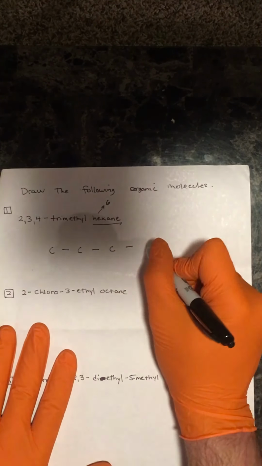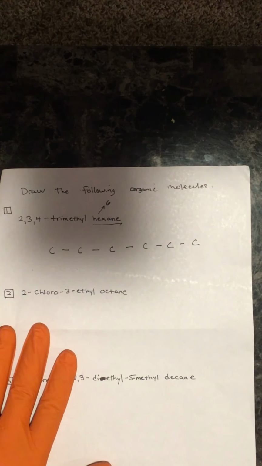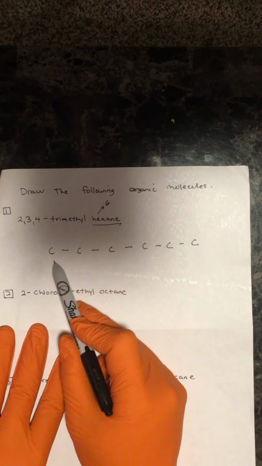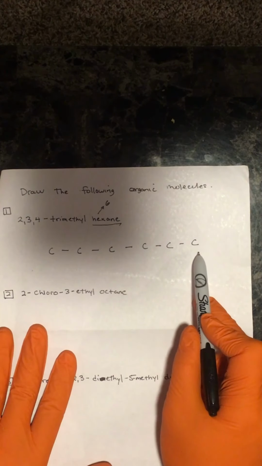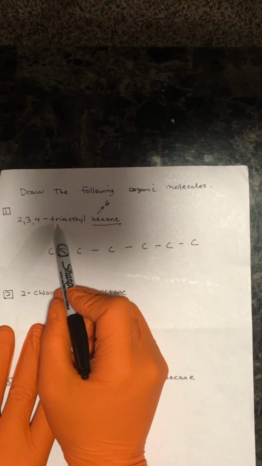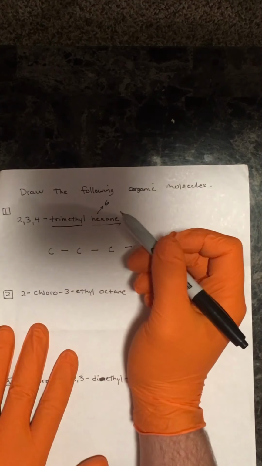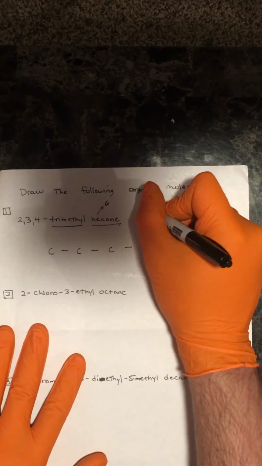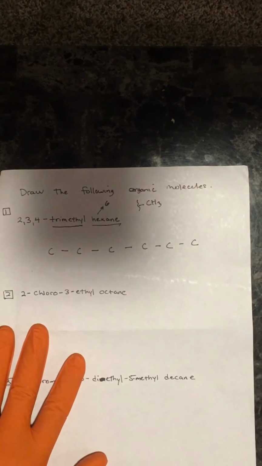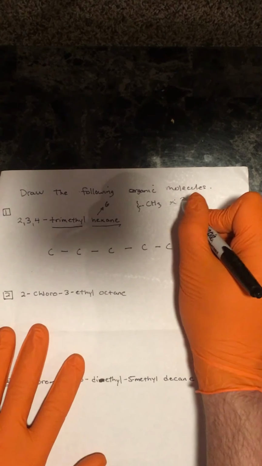Okay, 4, 5, and 6. Now I'm not putting any hydrogens on them yet. We will eventually have to do that. But now that I've drawn the parent chain, at least the carbons for that, I can go and identify the different groups. This tells me right here that there are 3 methyl groups. So remember what a methyl group is. A methyl group is where you have a CH3 attached to the chain at some point. So there are 3 of these.